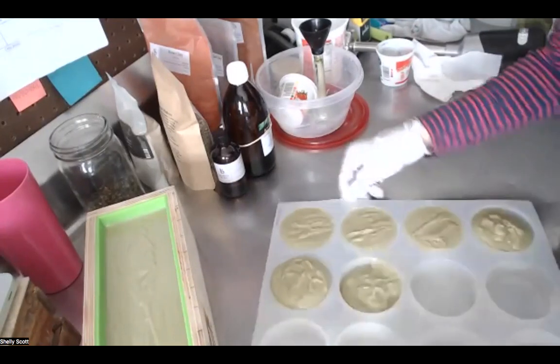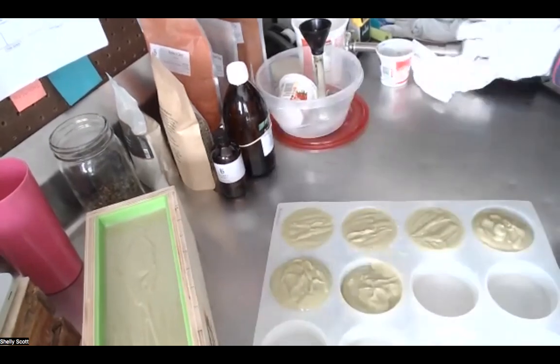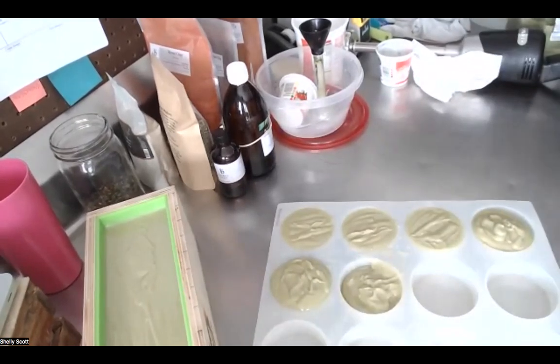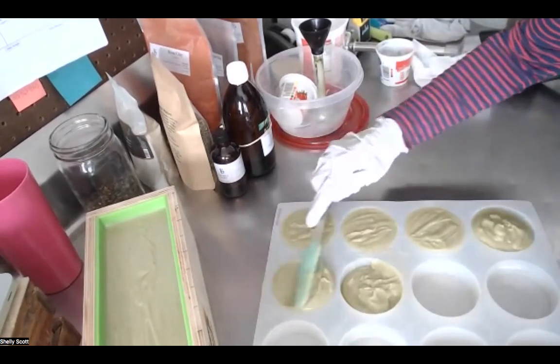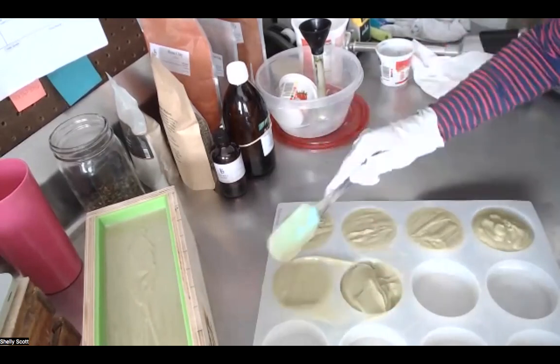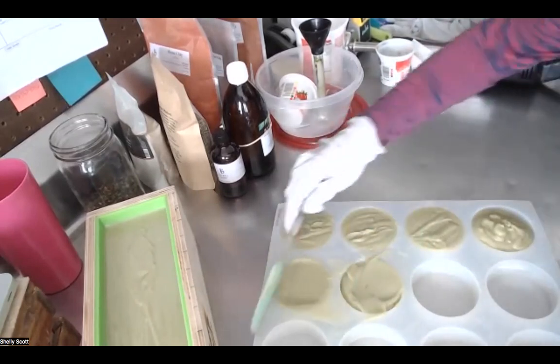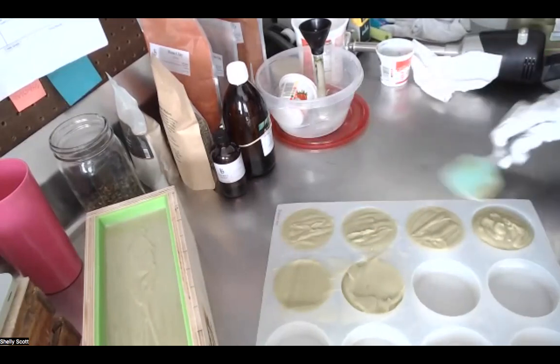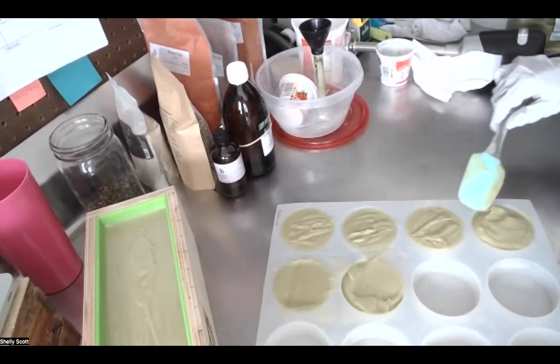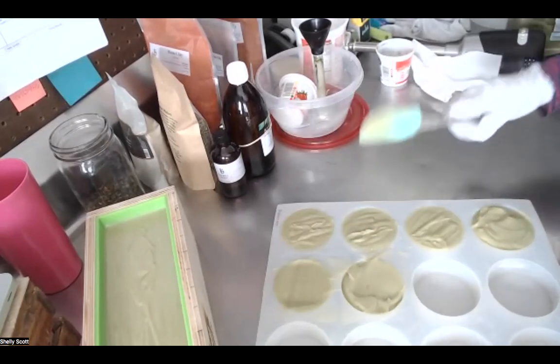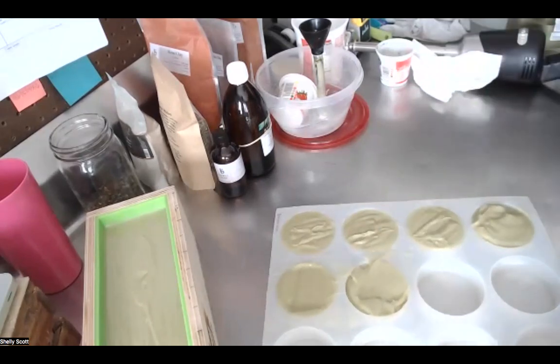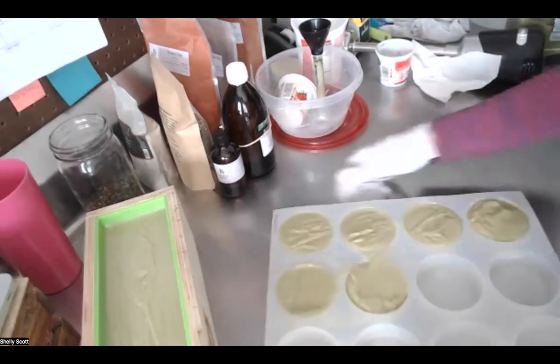It's starting to get pretty thick. So if we put too much in one, we're just going to scrape it over. Sometimes it doesn't look pretty right away. So we're just going to bang this down.